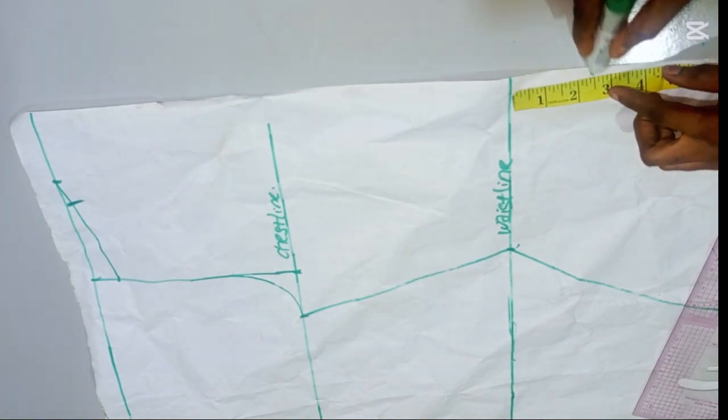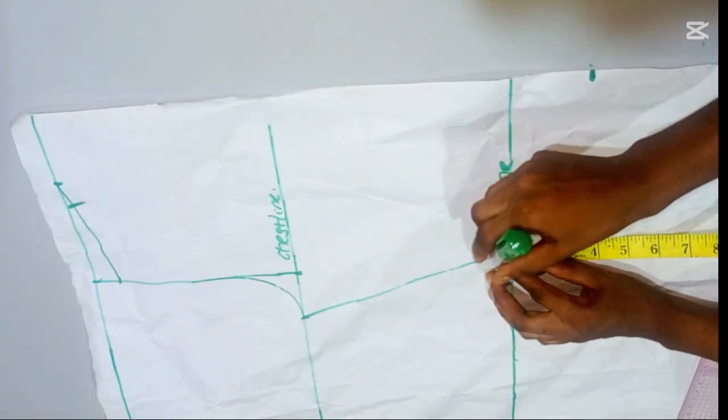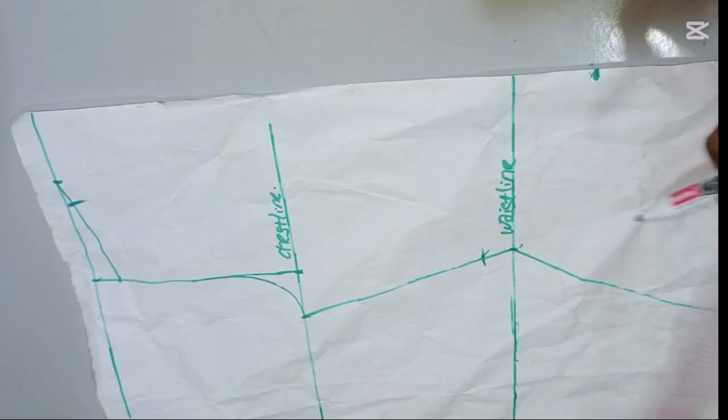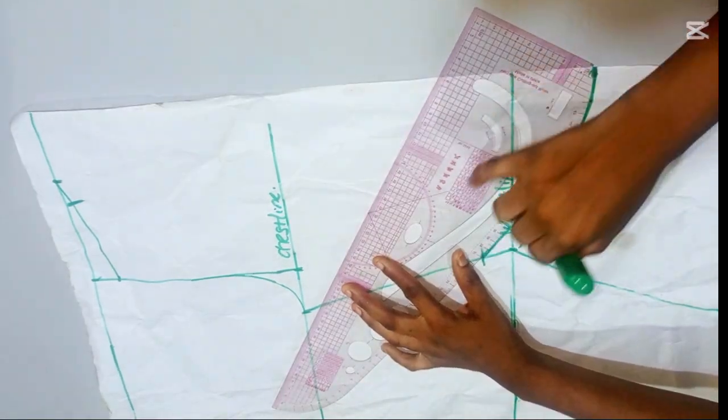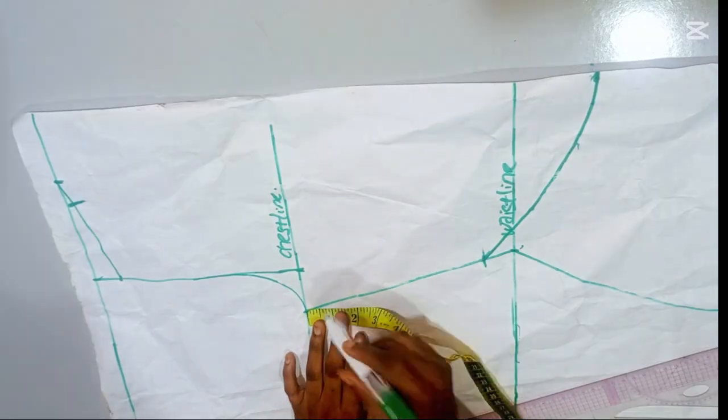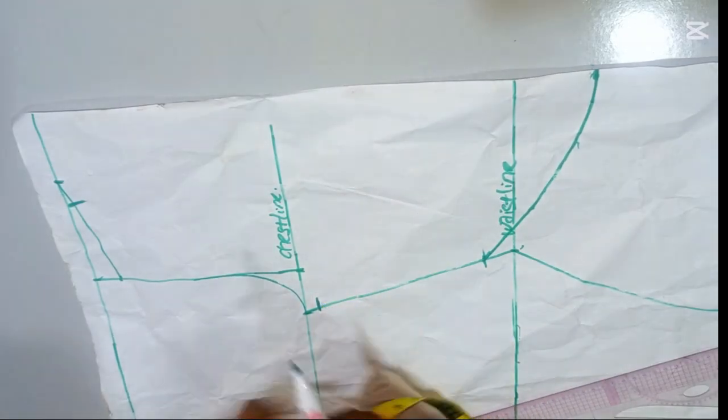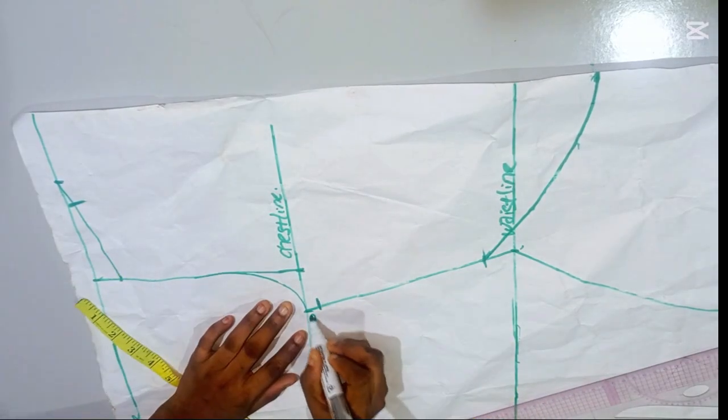Then on the waistline here, I'm going to come down by 2.5 inches. And on the waistline at the side, I'm moving up by 1 inch. And I'm going to connect these 2 points together. So that is going to give me that curve, the deep U curve I'm having at the back. Then on the chest line, I came down by 0.5 inch.